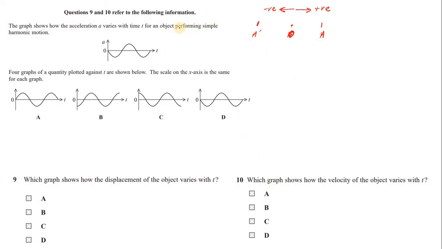Now you know that for simple harmonic motion, acceleration is proportional to the displacement of the object from the equilibrium position and always acts in the opposite direction. So acceleration is always in the opposite direction to that of x. At the start acceleration is 0, so displacement will also be 0 because they are proportional. So you can ignore options B and C immediately, because displacement must start from 0. So either A or D, both are starting from 0.